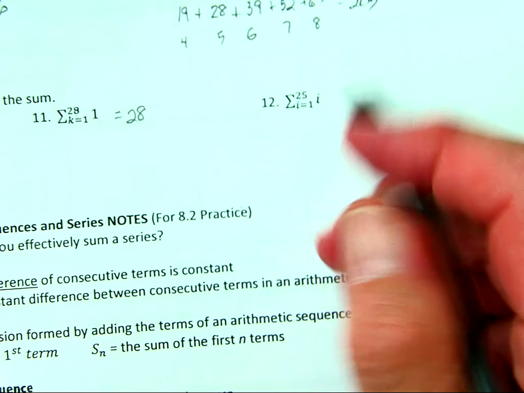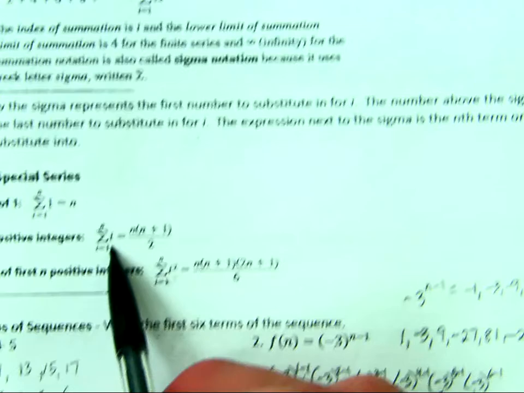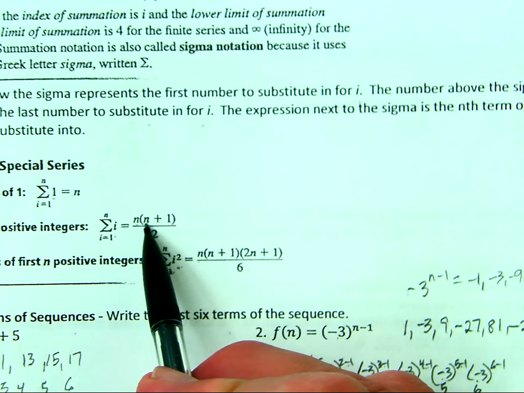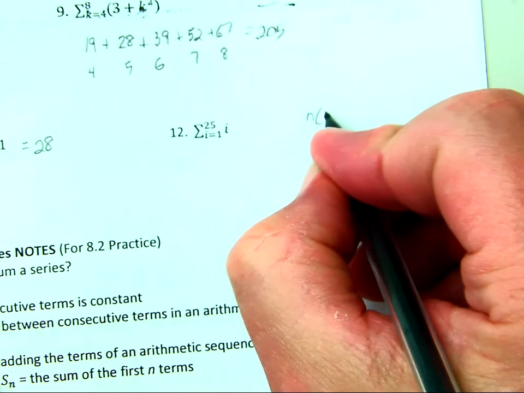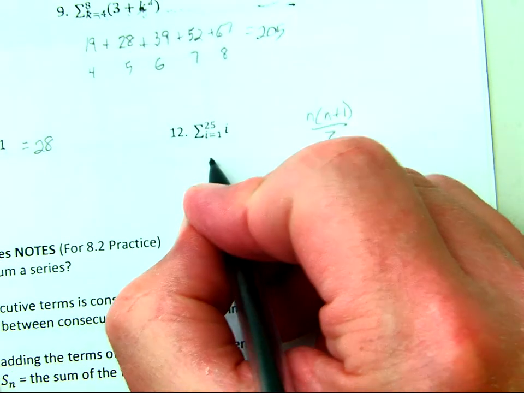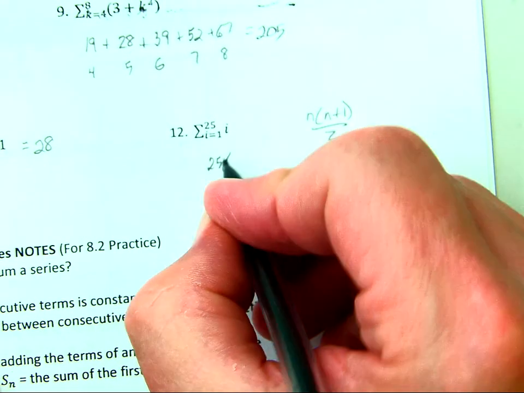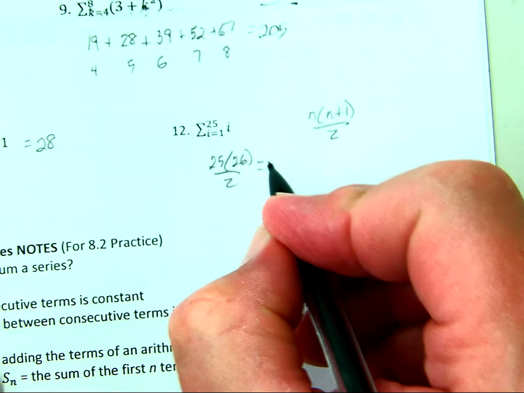The last one is an i. Well, if you look over here, i is the second one. Notice i is n times n plus 1 all over 2. So here we're going to take n times n plus 1 all over 2. So for this, n is 25, times 25 plus 1 is 26, all over 2.